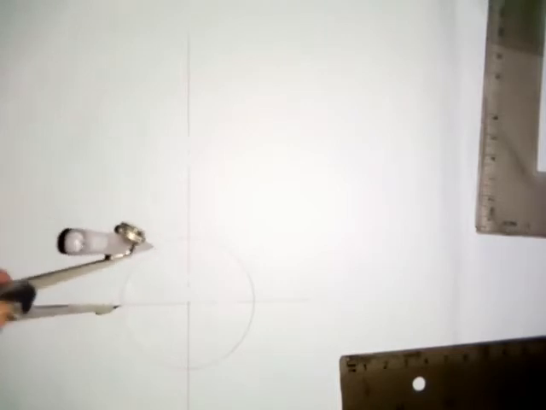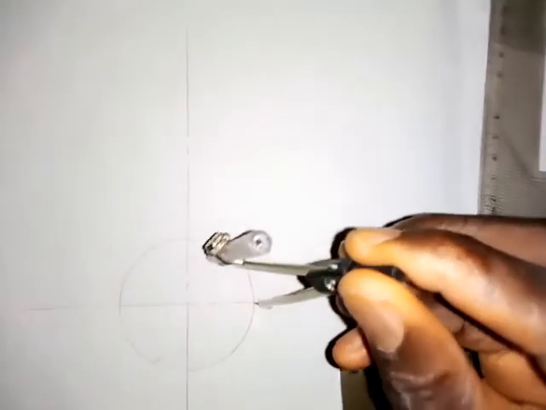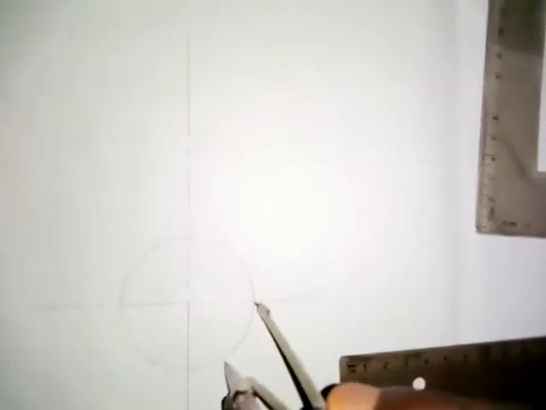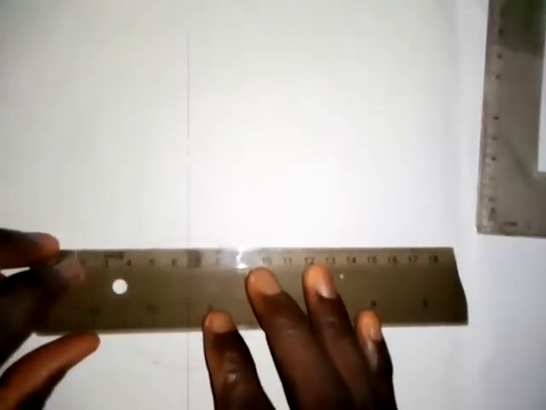Alright, after drawing the circle, divide the circle. Just put the pinpoint of your compass at this point and make an arc up here. Then you make an arc down. Then you bring it to this point here. Then draw an arc up, draw an arc down. Because you want to draw a hexagonal prism, the plan is a hexagon. It's a hexagon, a six-sided polygon.